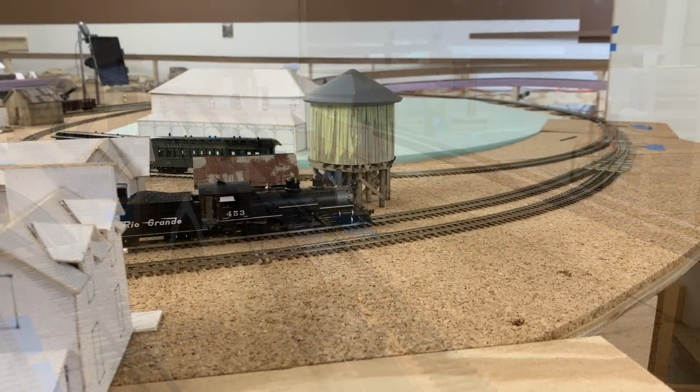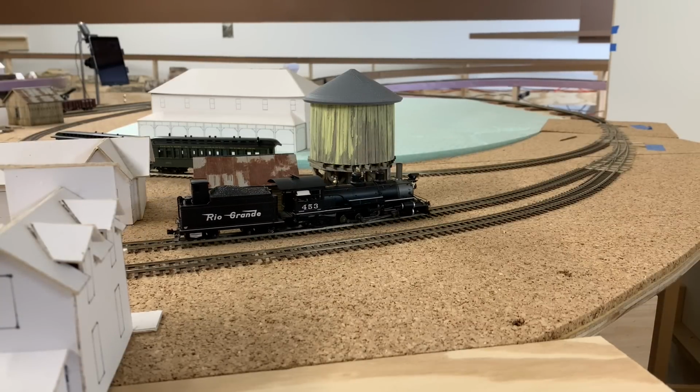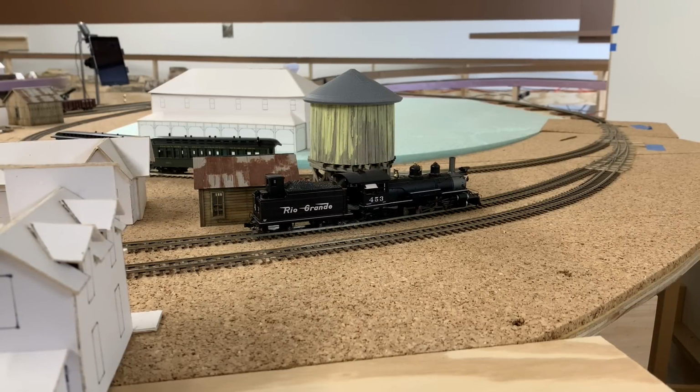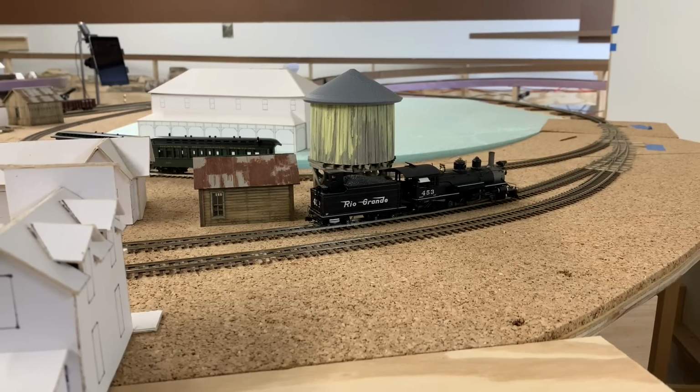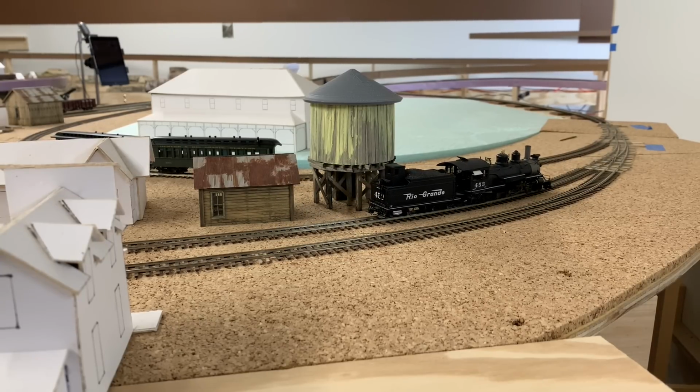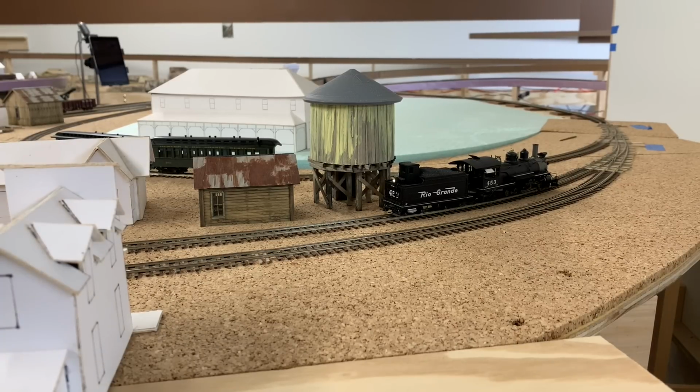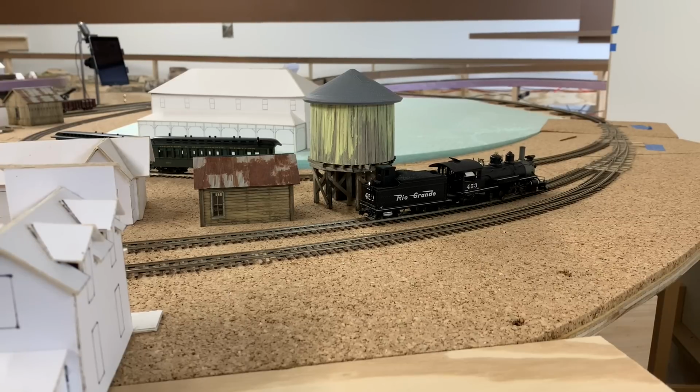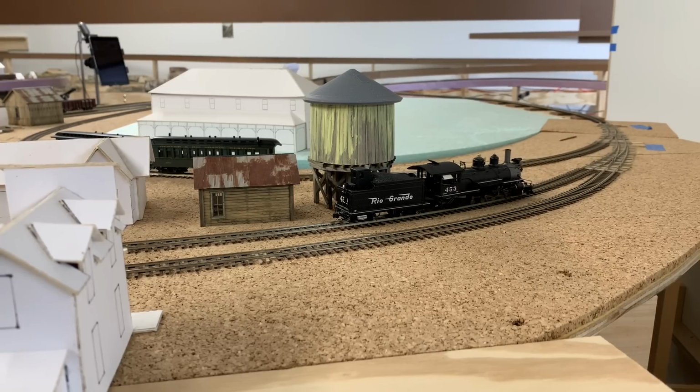And we'll also need to pick up some water. Eventually, I will probably put a water column somewhere in the engine yard. It probably doesn't make sense to spend so much time going all the way down here to the water tower, but it's fun when I'm just doing it by myself.